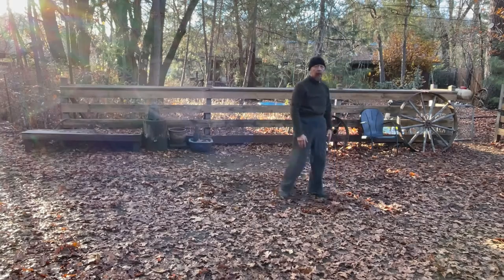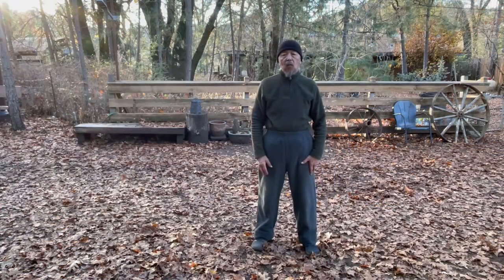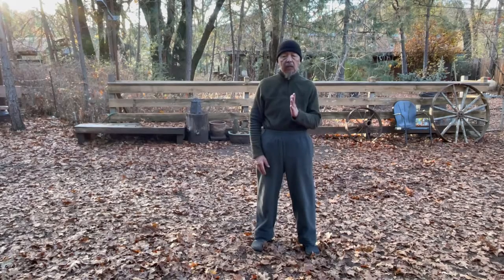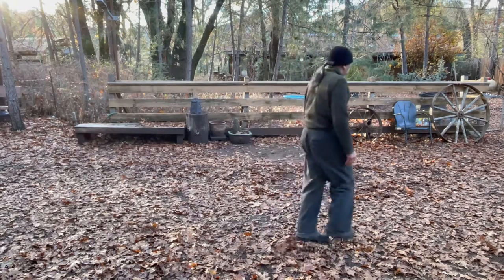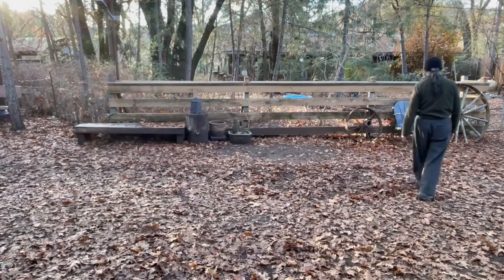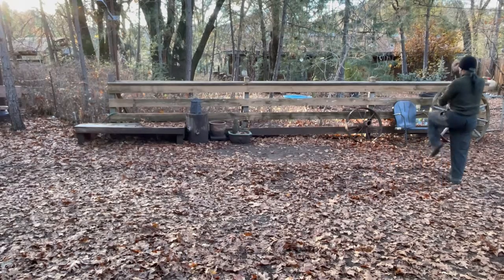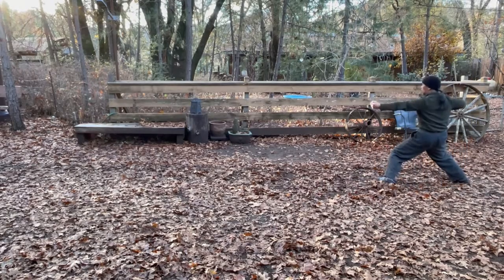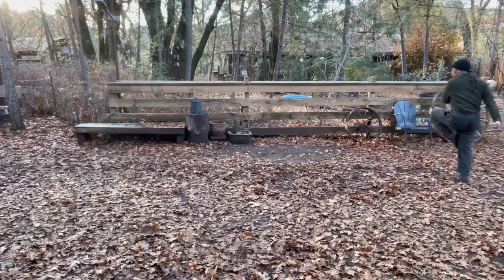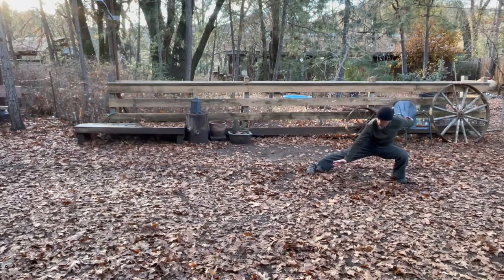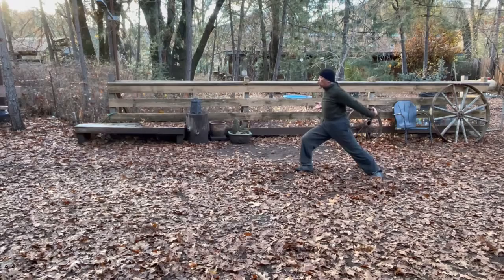So we move on to section 2. We'll perform section 1 and then continue into the section 2. Again, from the bow and arrow stance, sweep back, overhead chop down in the falling stance, square forward, vertical strike.